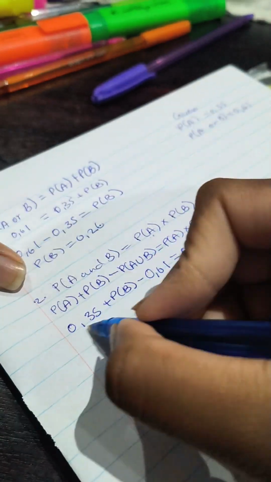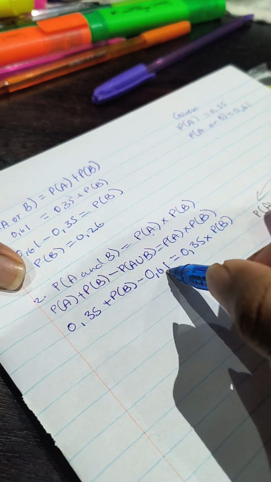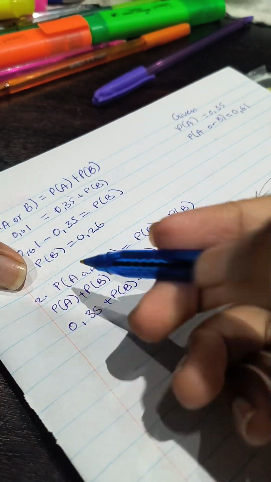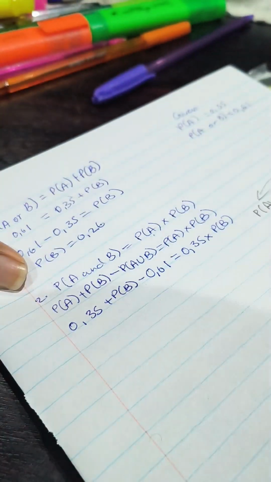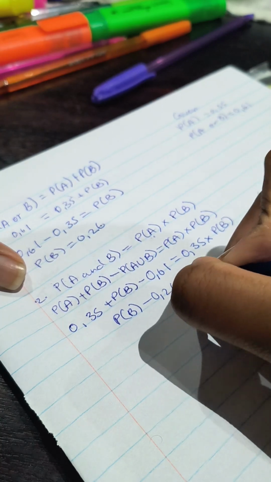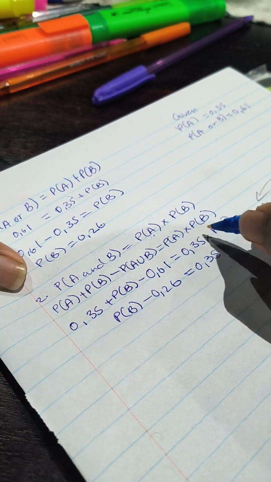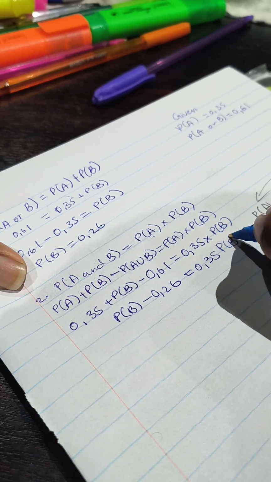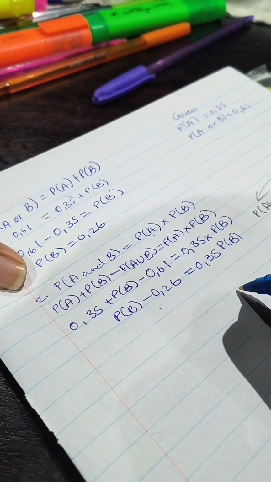Now, 0.35 minus 0.61 is negative 0.26. So we bring down the P of B minus 0.26 is equal to 0.35 times P of B. Okay, so now we can transpose.